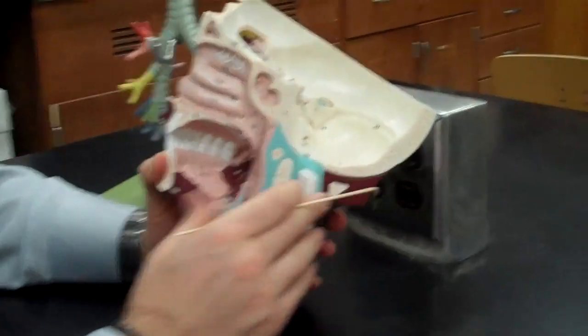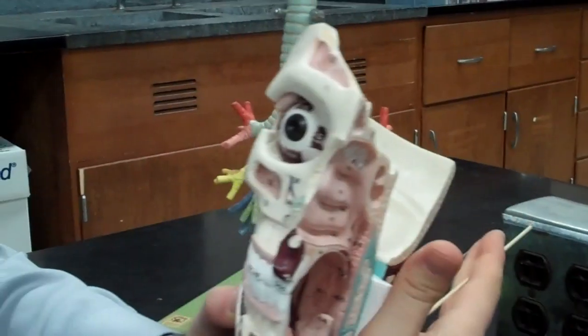Okay, welcome back. We're going to be looking at respiration. So let's take a look at this model first. We're going to be looking at a sagittal cut.